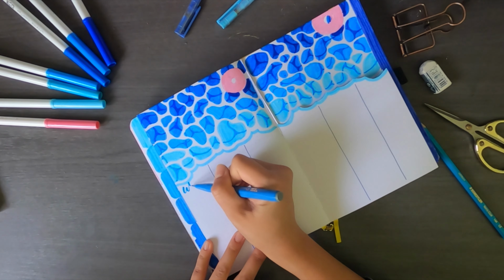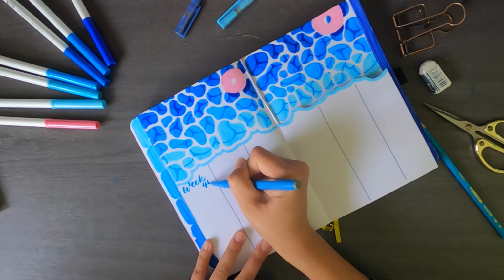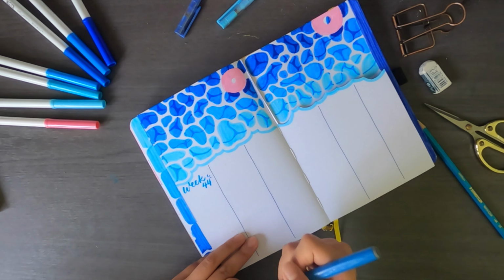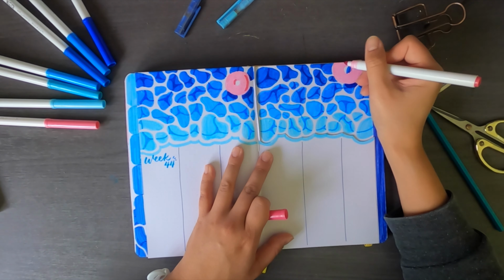Some last touches, I write week 44. Here's me writing the word week, so as you can see, I've kind of like perfected the way I write it. I write it the same every single time, so I don't need to be tracing it out beforehand. I also added some shadows and highlights to my pool floaties, and we are done.